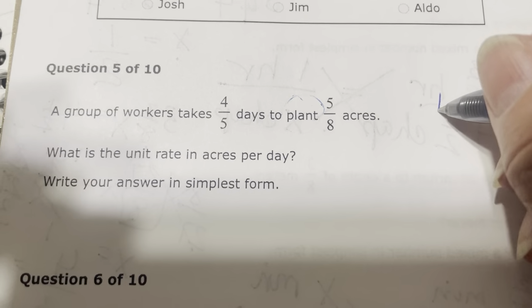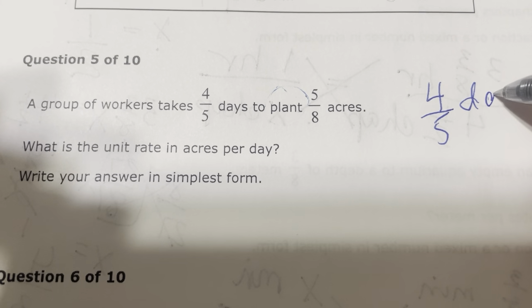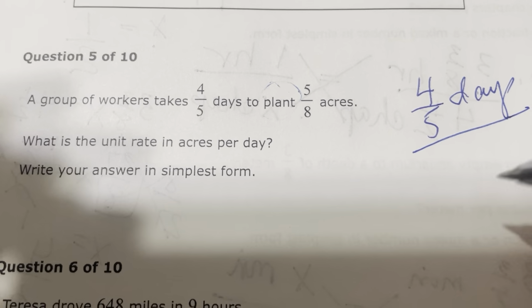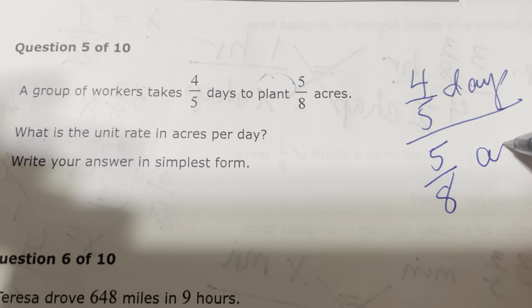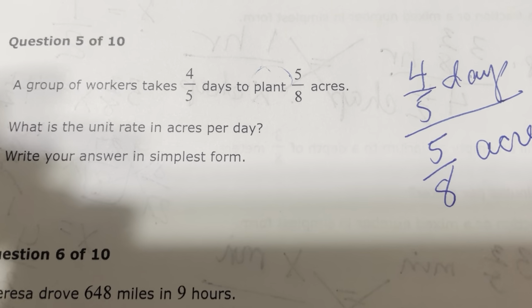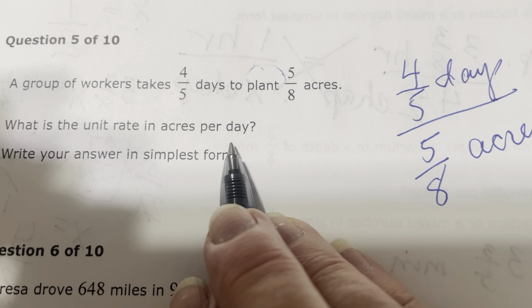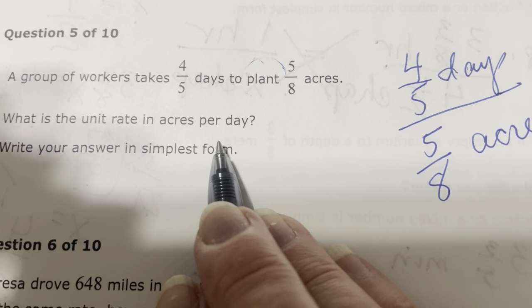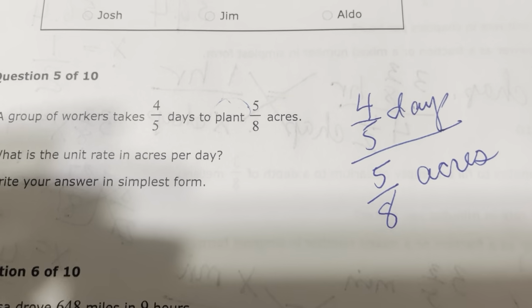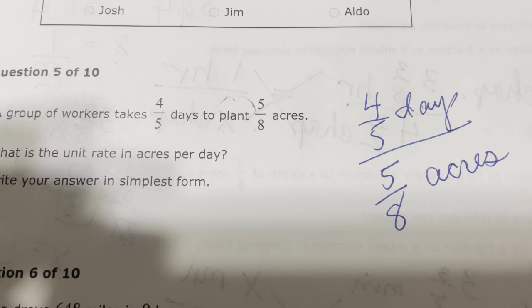Okay, so 4/5 days per 5/8 acres. Okay, and they're wanting it in acres per day, so you're really wanting the day on the bottom. You could do the problem with it on the top, and just remember that that's going to be 1 day over here.